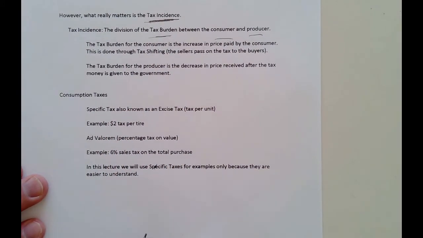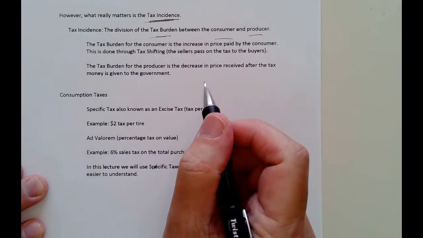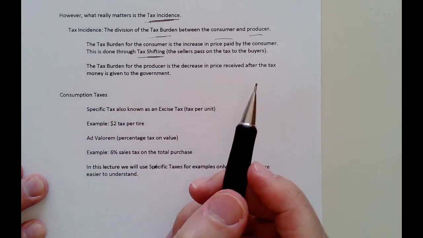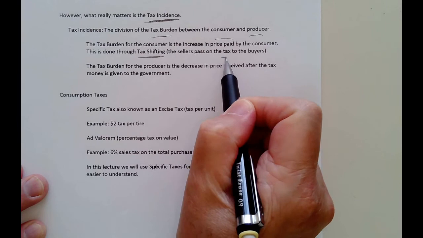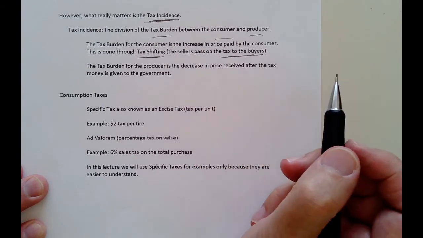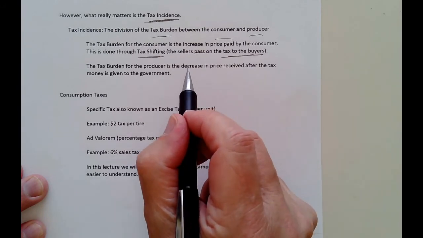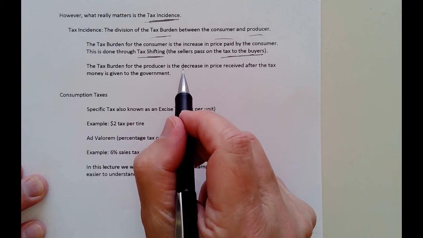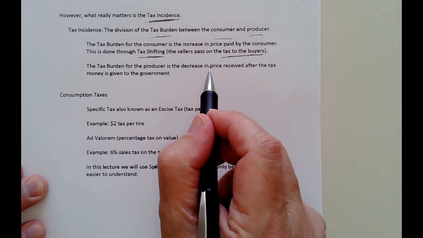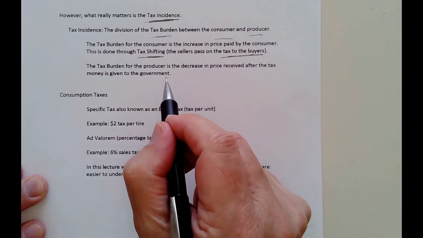The way we can determine the tax burden for the consumer is the increase in the price paid by the consumer. What's going to happen is that the seller is going to do what's called tax shifting. The seller is going to try to pass on the entire tax to the buyers, and they have every right to do that. The question is whether the buyers are willing to accept that. We can tell how much of the tax is passed on to the consumers by looking at the price the consumers pay before the tax and the price they pay after the tax. You may think the price will go up by the exact amount of the tax, and the sellers may try to do that, but it may turn out that that's not what actually happens.